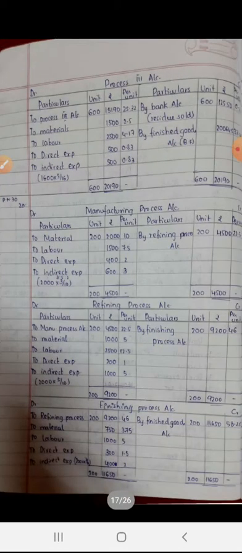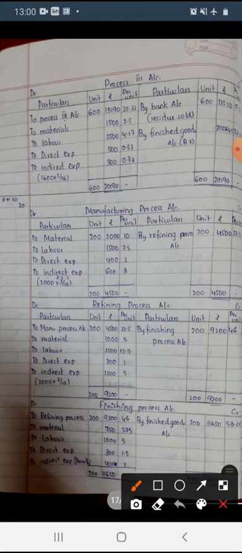Next process 3 account, same as process 2 account. Transferred from process 2. Materials directly given in the problem, labor is given in the problem, direct expense is given in the problem, indirect expense is also given in the problem. 1600 into 5 by 16, and by sales. Under this also, if there is any sale, the residual is sold for rupees 125.50. 125.50 divided by output is 600. Okay, so the remaining is transferred to the finished goods account.